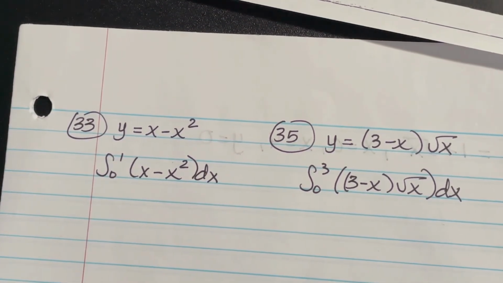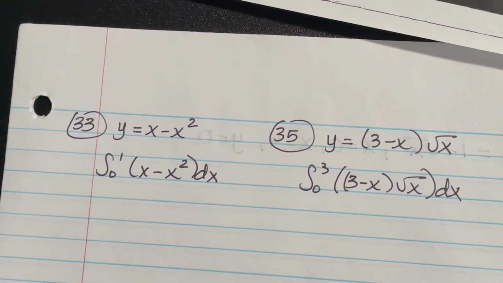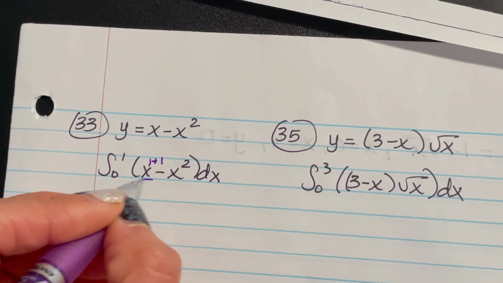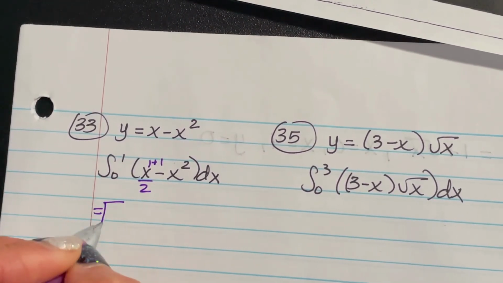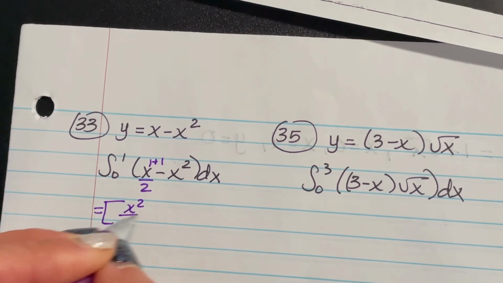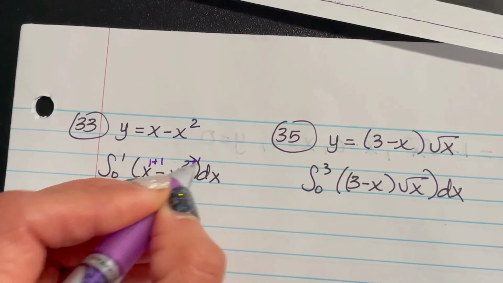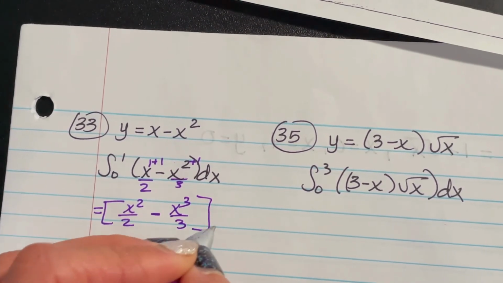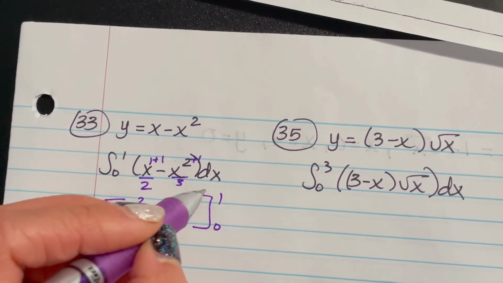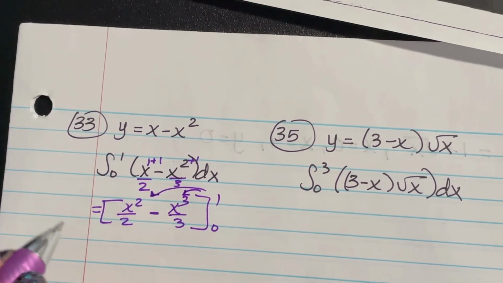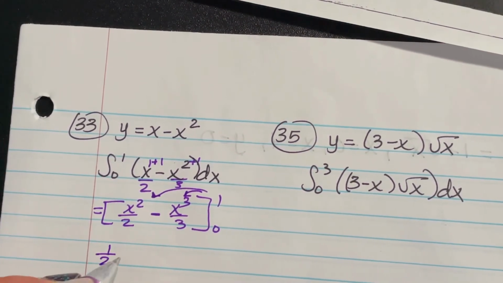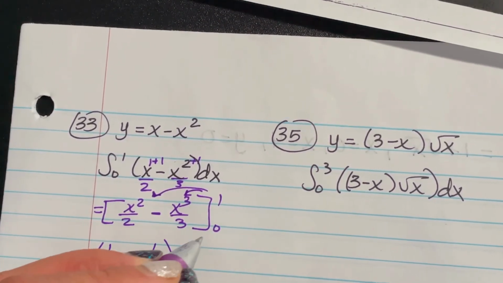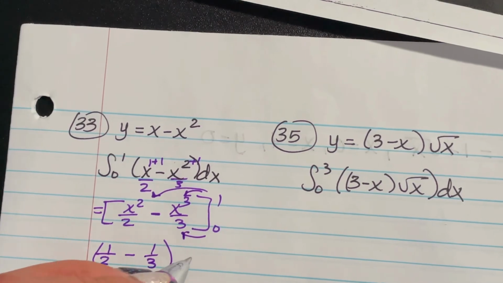I just have to integrate. So I'm going to raise the roof. So 1 already, add 1, divide by 2. So it's going to be x squared over 2 minus, raise the roof, divide by 3, x cubed over 3, from 0 to 1. Plugging in the 1, 1 squared is 1, so it's just going to be 1/2 minus 1 cubed is 1, 1/2 minus 1/3. And when I plug in the 0 to both of those, it's going to be 0.